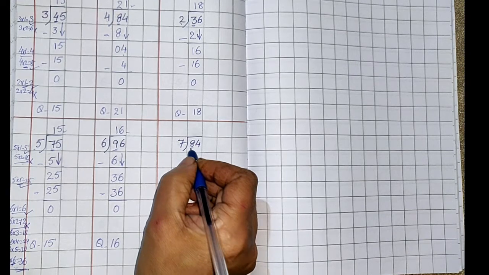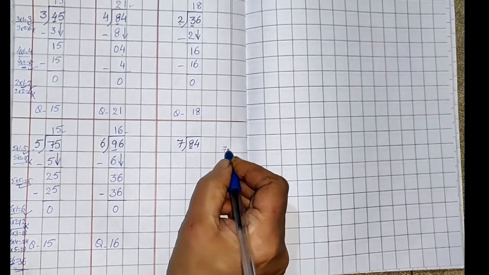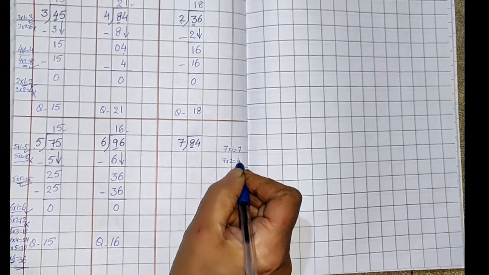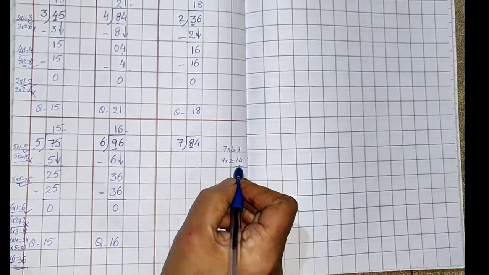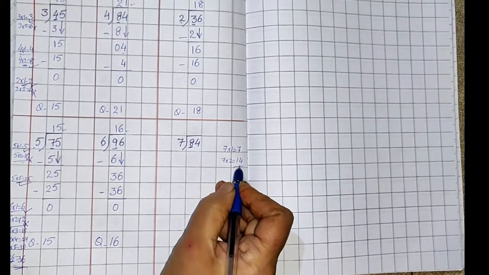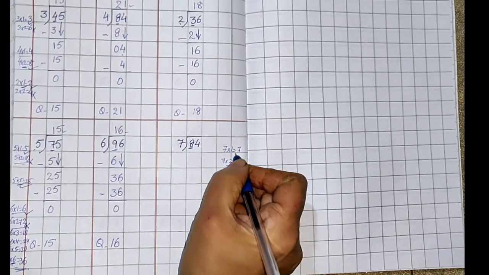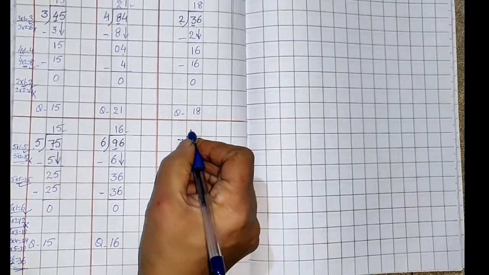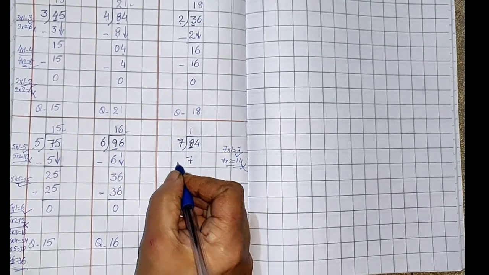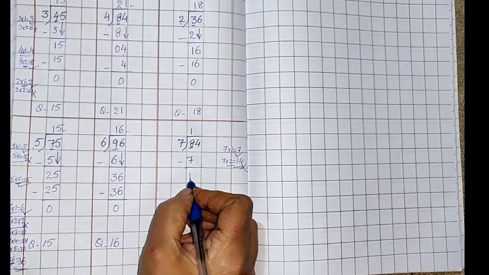So 8 is your number. In the 7 table, you can write the 7 table here. 7 ones are 7. 7 twos are 14. So stop when you are getting the greater number than 8. Just keep in mind that your number is only 8. You are getting a 14 here. Now you cannot take this number. So always take the less number, that is 7. So how many times is it going? One time. 7 ones are 7. Now do minus. 8 minus 7 is 1.